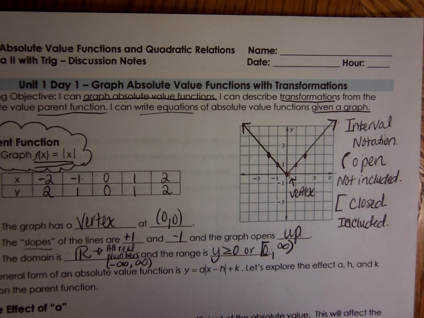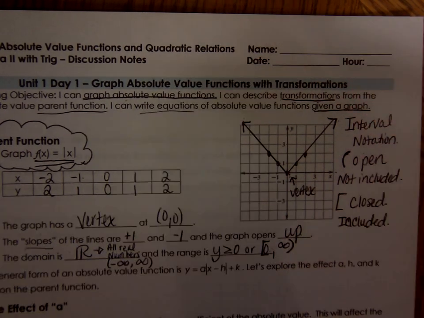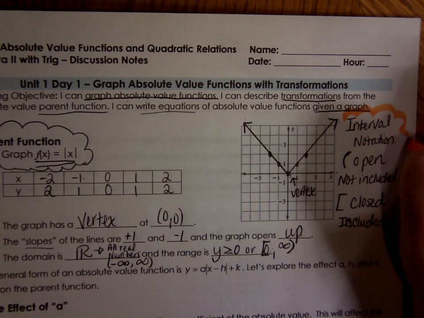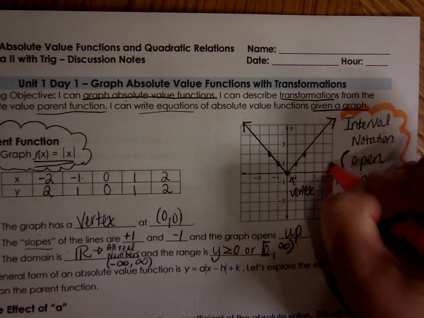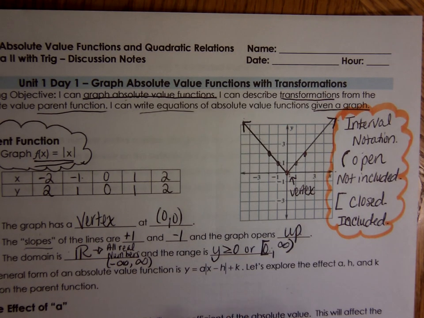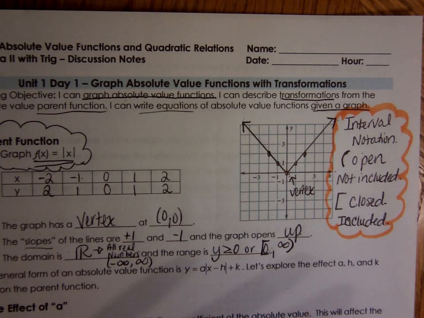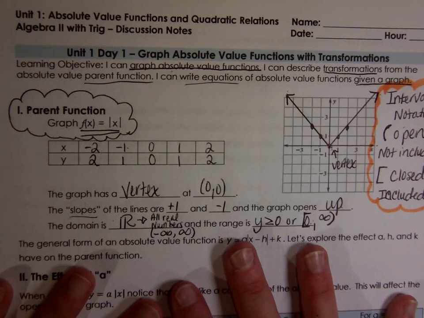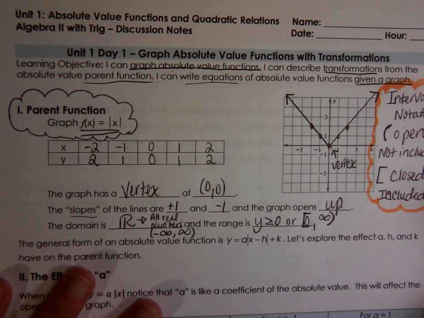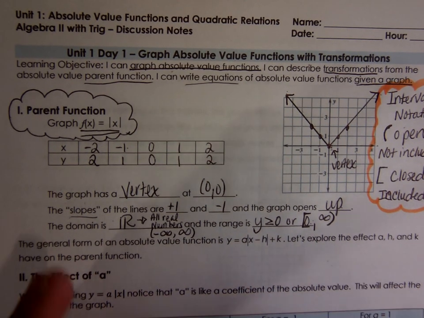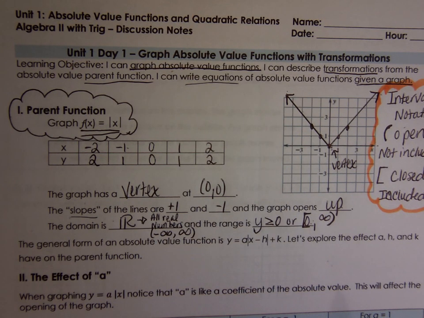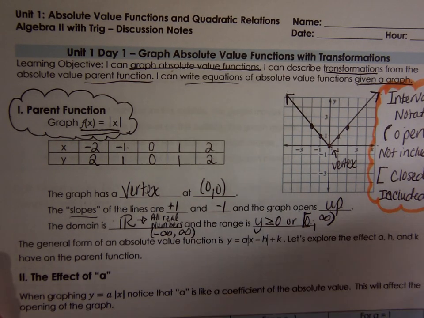So this is something that I need you guys to know. If you happen to have a highlighter, this is important information that I would recommend that you know, study, and make sure that you understand. When it comes to expressing your domain and range, I am very open. If you feel comfortable with using inequality symbols, I'm very comfortable with that. Or if you want to use interval notation, I'm cool with that too. I really don't care as long as it's accurate.